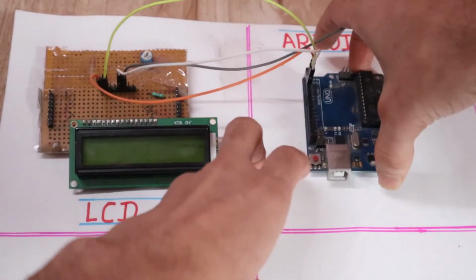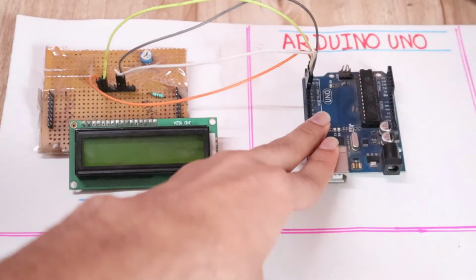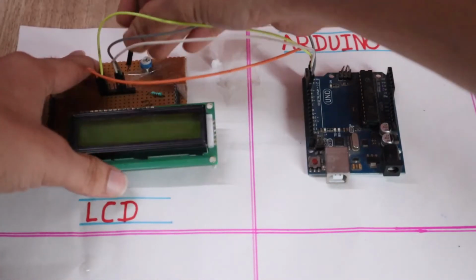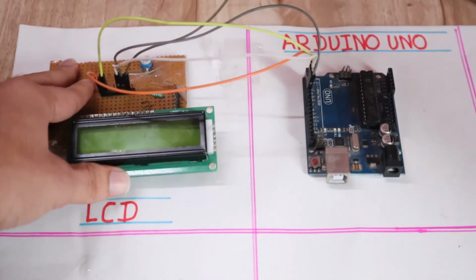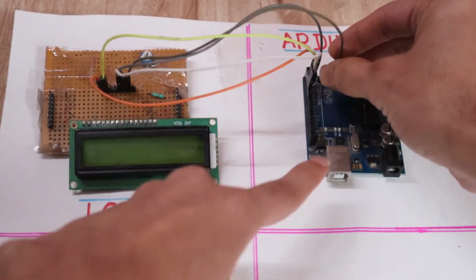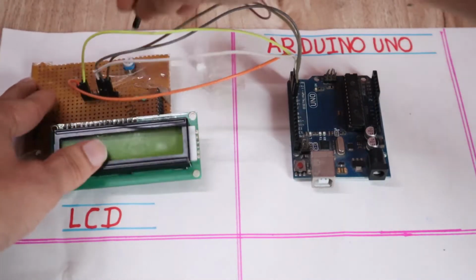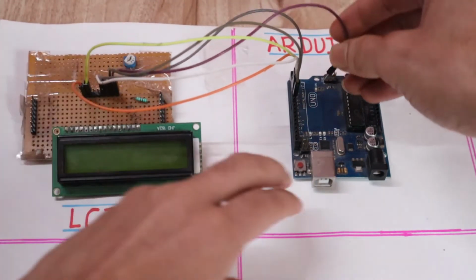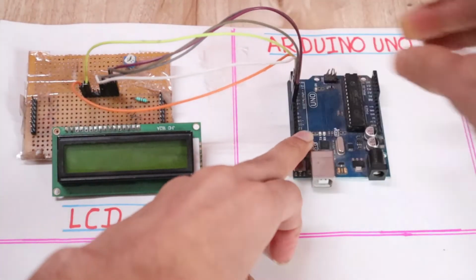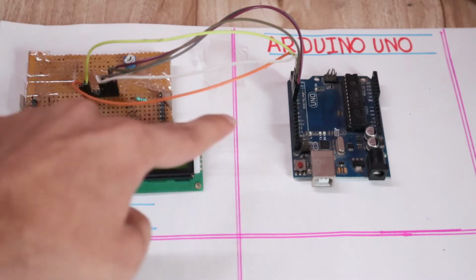Then the D5 pin should be connected to pin 5 of Arduino. Then D6 should be connected to pin 6 of Arduino. Then the D7 pin of the LCD should be connected to pin 7 of Arduino. So we have connected the LCD pins one by one to the Arduino.